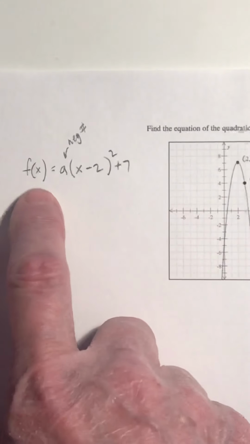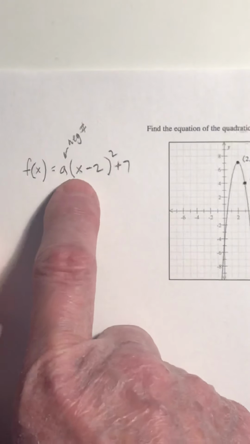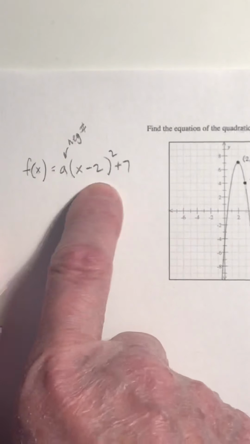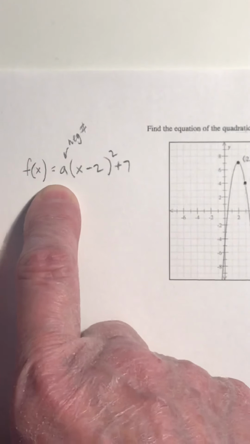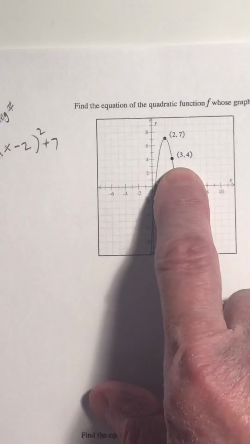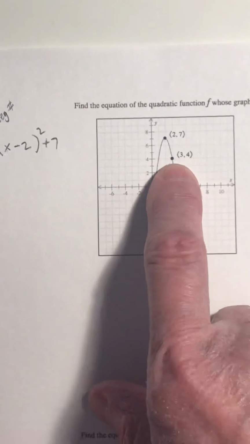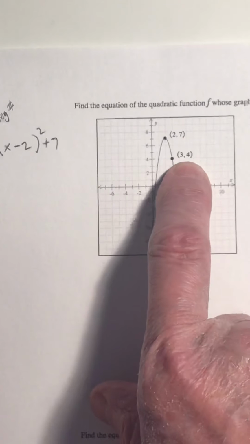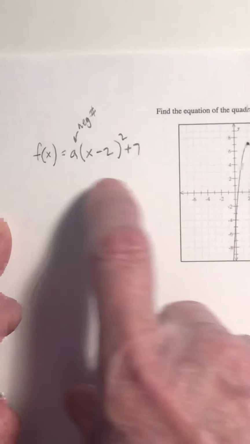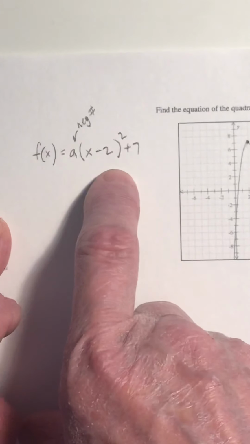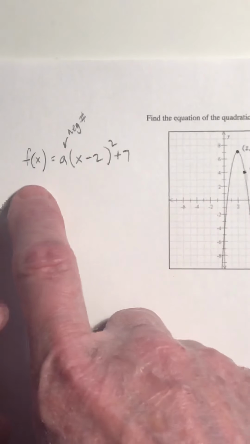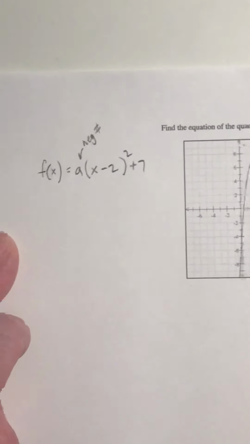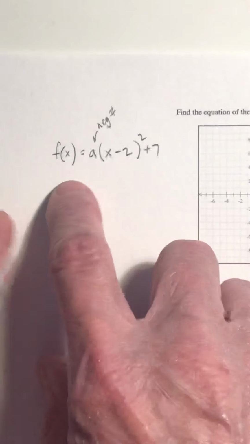Well, here's what we've got so far. Some number a times x minus 2 squared plus 7. This looks like almost the complete answer, except we don't have the number for a. Well, what can we do with the 3, 4? This is a pair of x and y values that have to work in the equation when we have the true equation with the correct a value. And by work, I mean when you put in 3 for x, the equation has to give you back 4 for y.